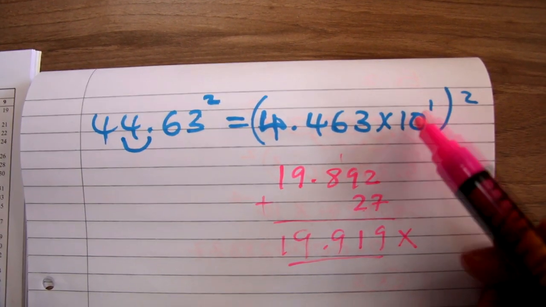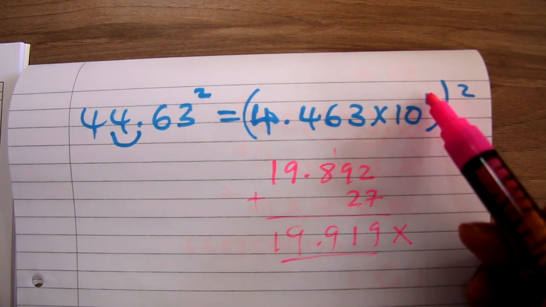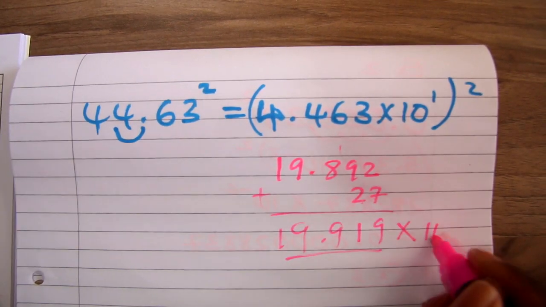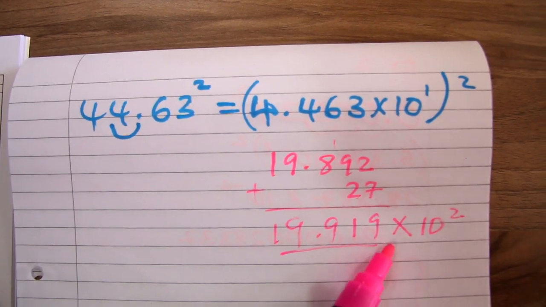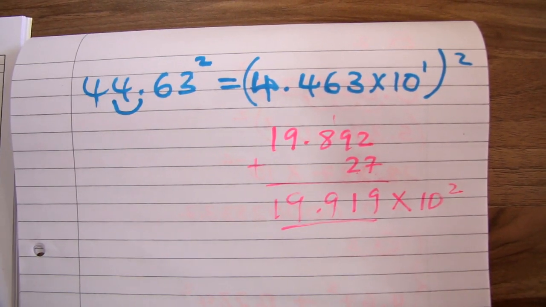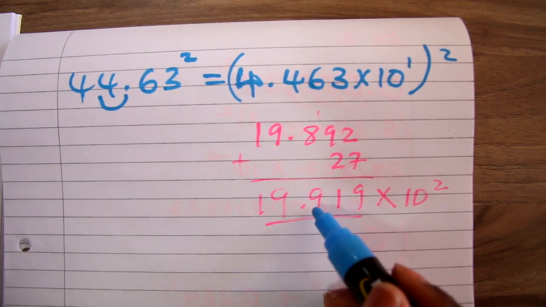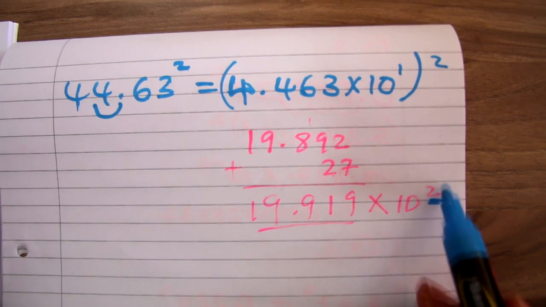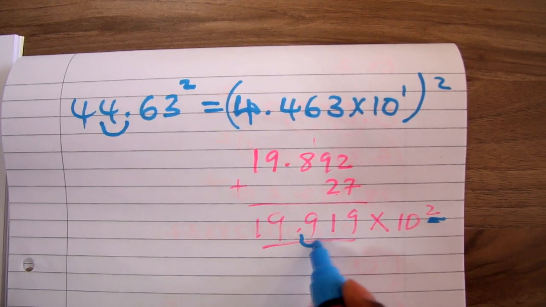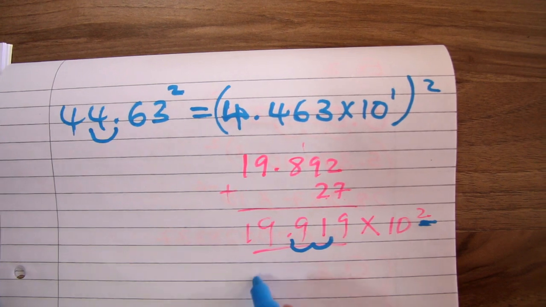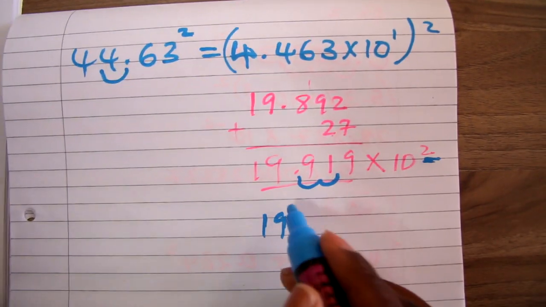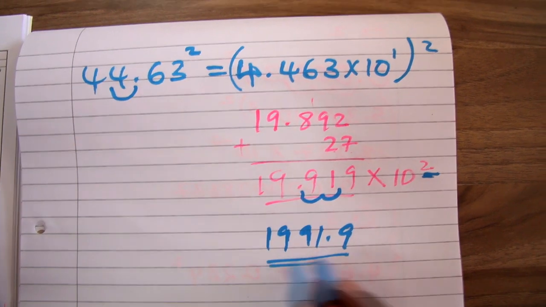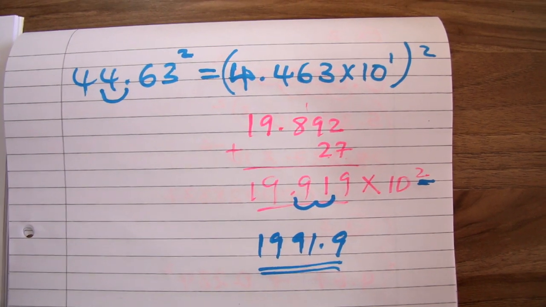Then we multiply by 10 power 1 squared. If you want to square a power, you just multiply it by 2. So this will be 10 power 2. So writing this in number form, again, we will have to move the decimal point forward 2 times, because we are multiplying by 10 power positive 2. So moving the decimal point forward twice, we will have 1991.9, and that will be your final answer.